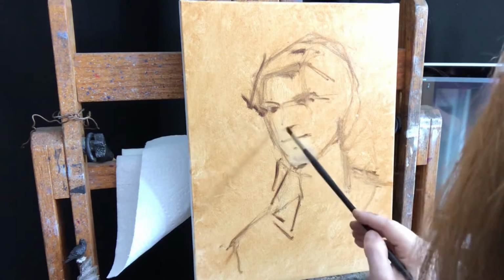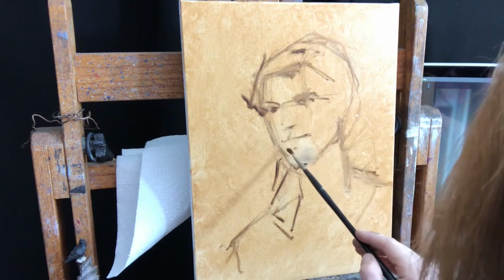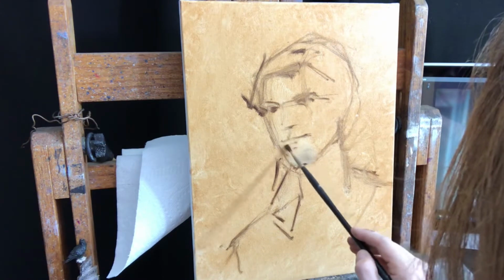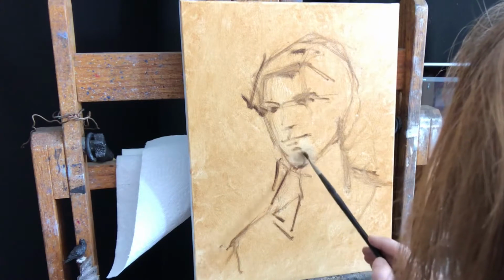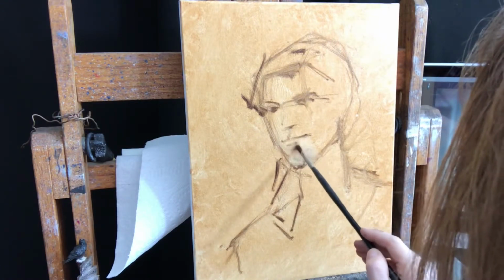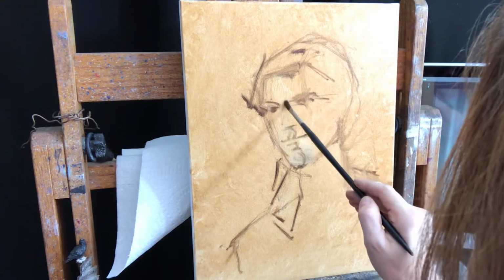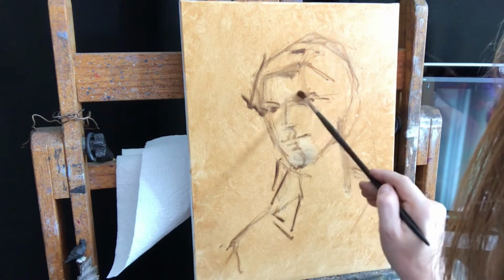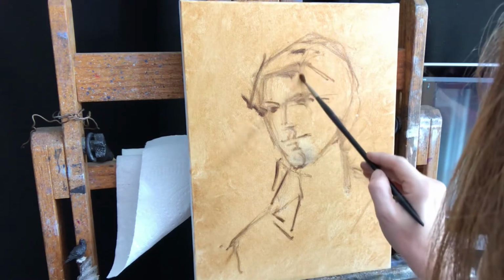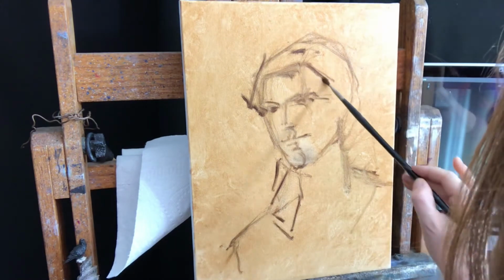These are passages that are important, that are going to be picking up a lot of light. And so we need to be cognizant of those angles as they turn. Like that. So this whole contour on the side of her face maps out this shadow contour, giving us that definition.